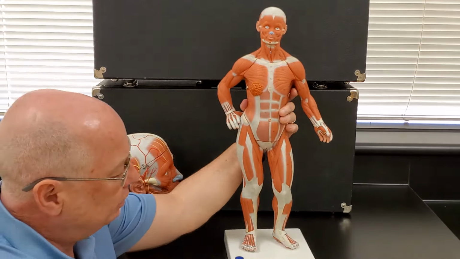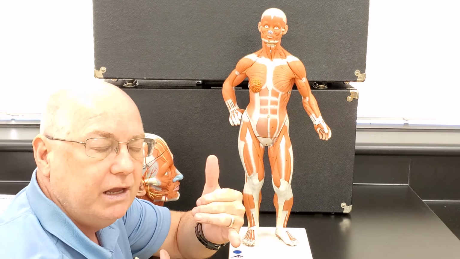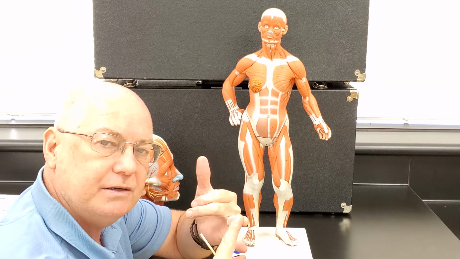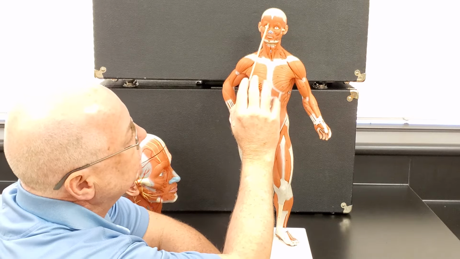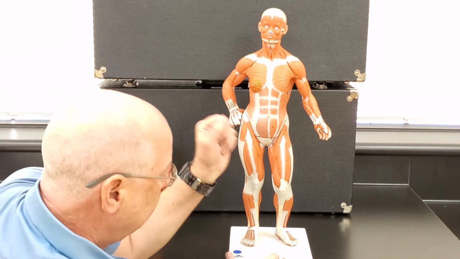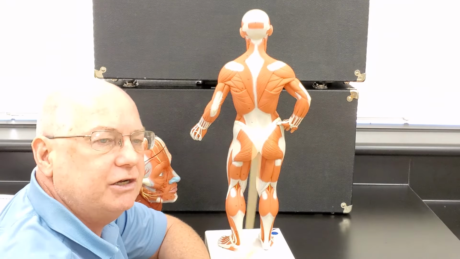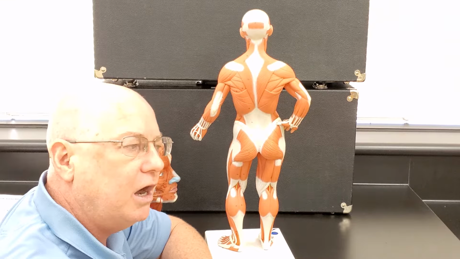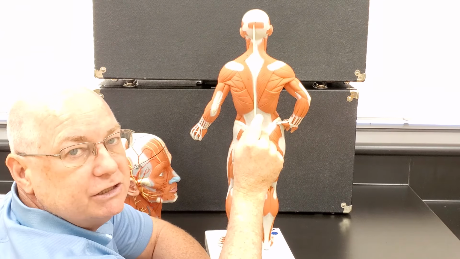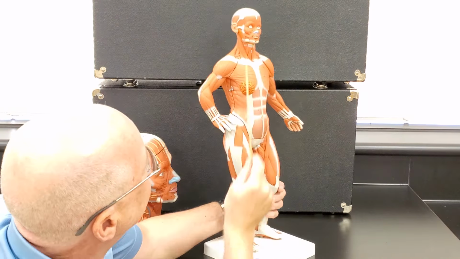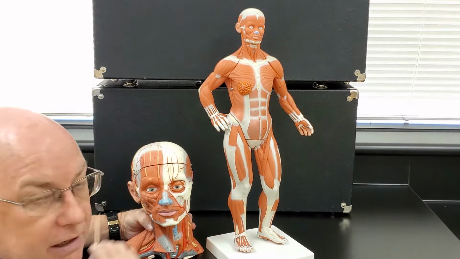And one way that we learn it is we say there's the occipitofrontalis muscle with the frontal belly, and the occipitofrontalis muscle has an occipital belly. You could also simply call this the frontalis muscle. And you could also call this the occipitalis muscle. You don't have to say occipitofrontalis, frontal belly, occipitofrontalis, occipital belly. If I asked you to ID that muscle, you could say occipitalis. If I asked you to identify this muscle, you could say frontalis. Same here, this is the frontalis muscle.